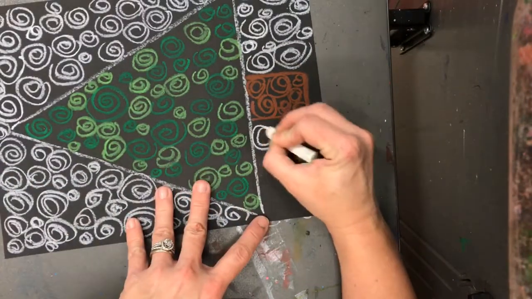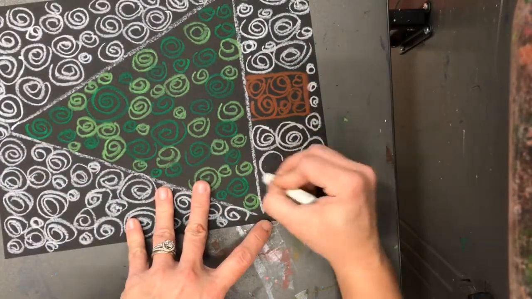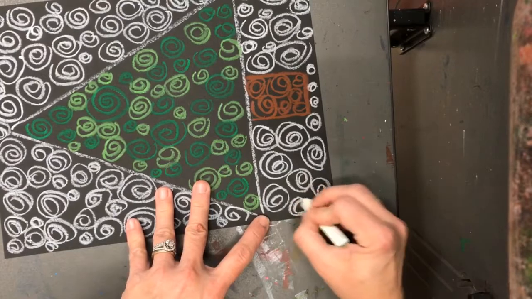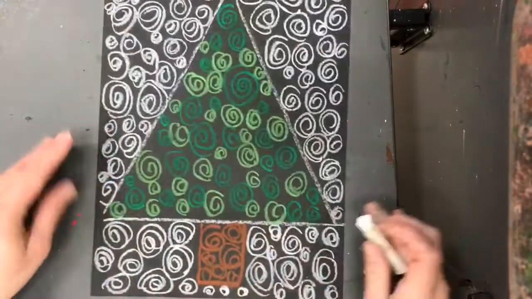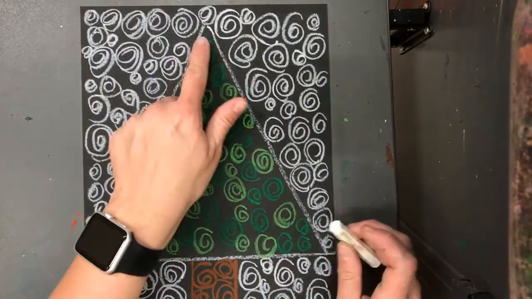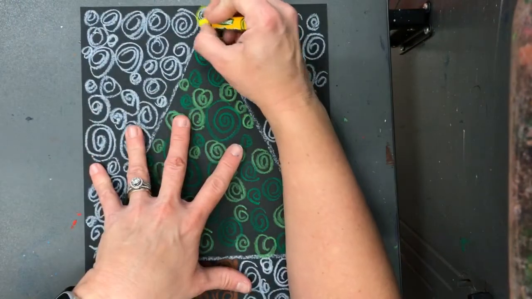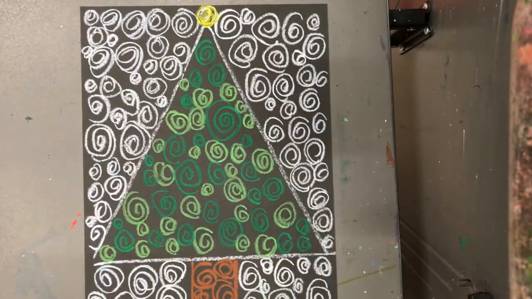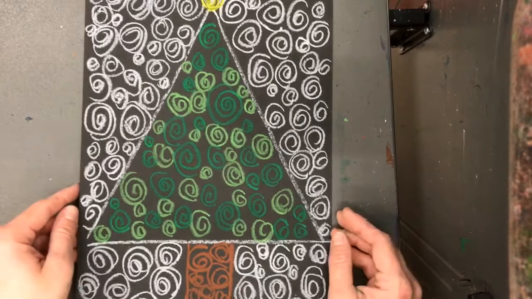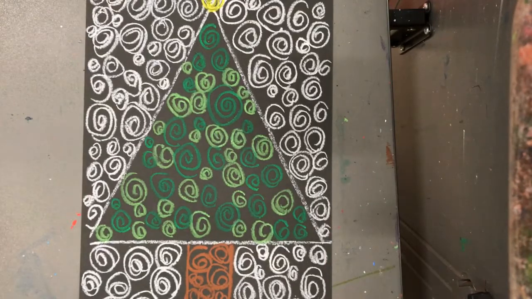Almost done. Okay, there are my swirls. Now, the one thing I meant to do, this very top swirl at the top of the tree, I meant to do yellow. So actually I'm just going to go back over it with a yellow. When you have it this far, we are going to take glue because we are going to add a little bit of shimmer and shine to this piece.